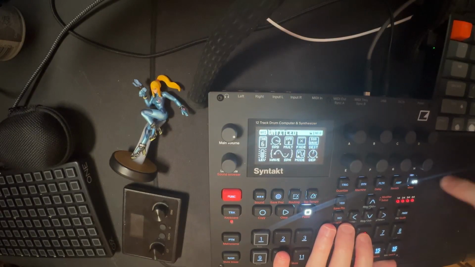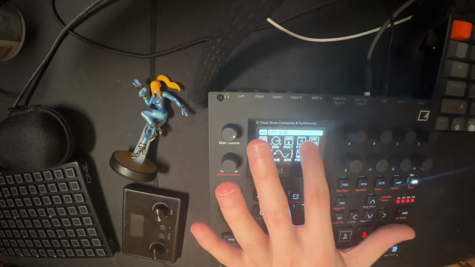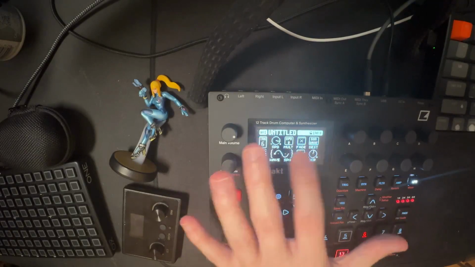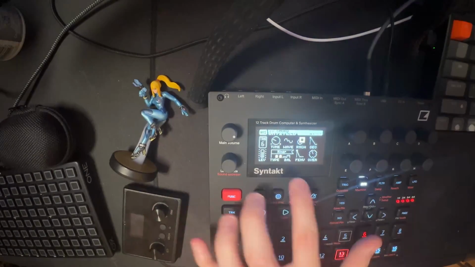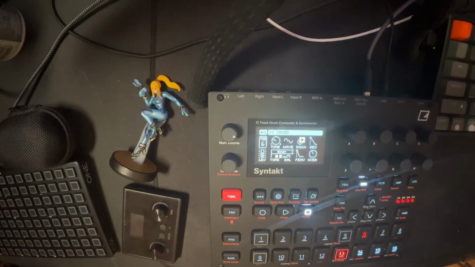And for this one in particular, one other thing that I like to do a lot is to use the LFO to change the waveform. That way this is constantly doing something a little bit different and giving me a little bit of a different timbre.